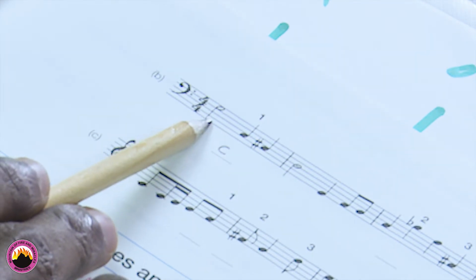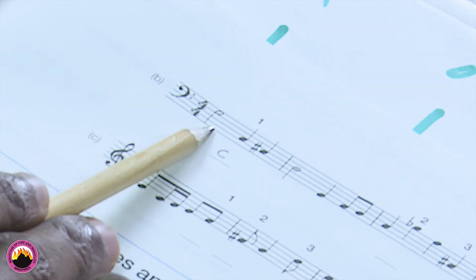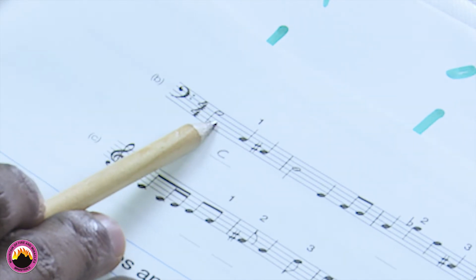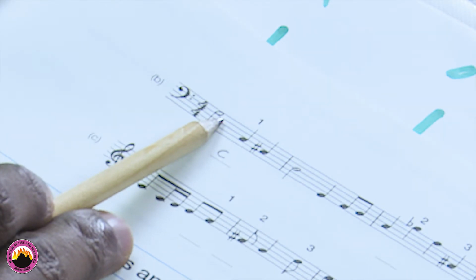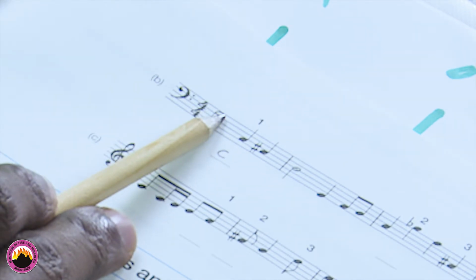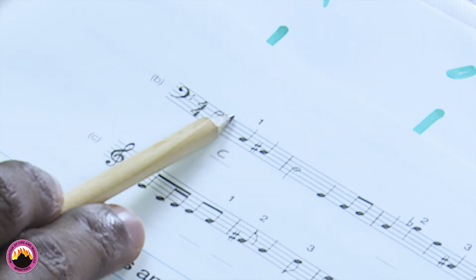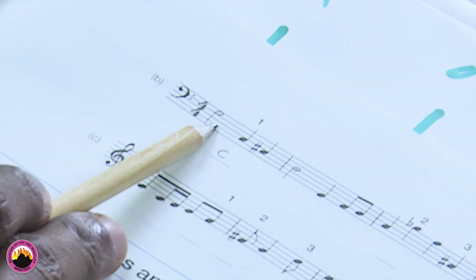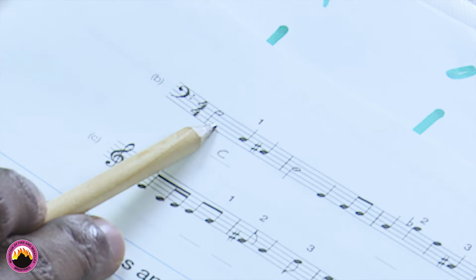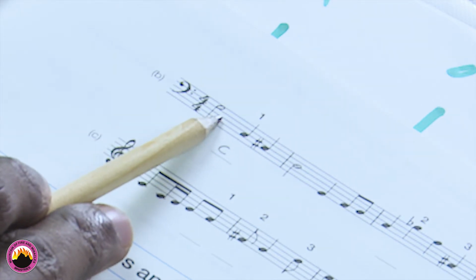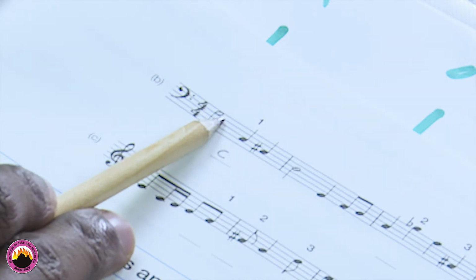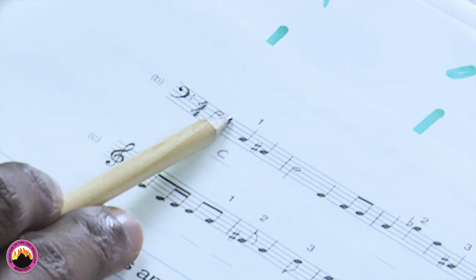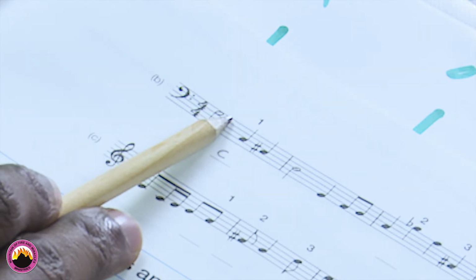Because on the bass clef, your first line is a G, right? Your second line is a B. Your third line is a D. Your fourth line is F, and your fifth line is A. Your first space on the bass clef is A. Your second space is C. Your third space is E, and your fourth space is a G.